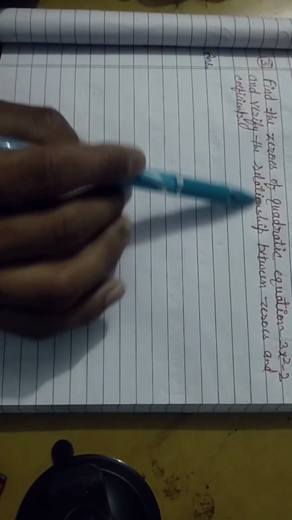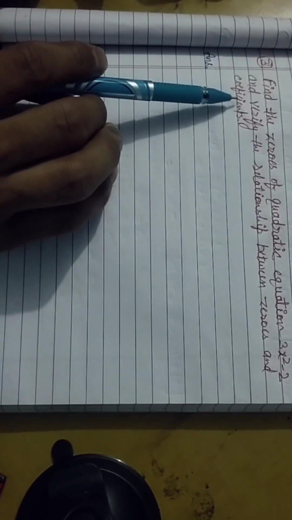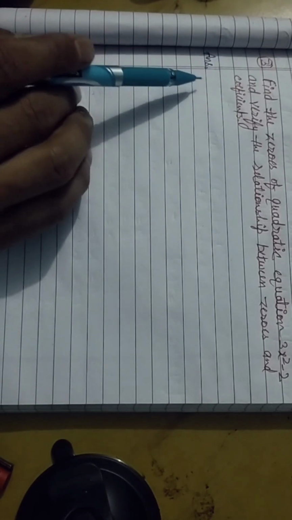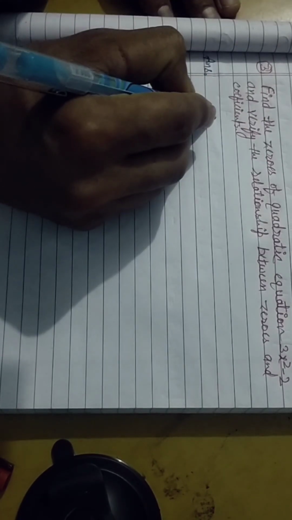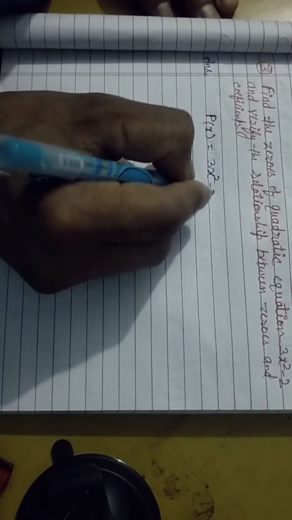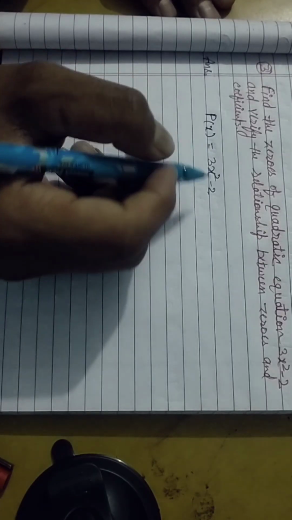First, we have to find the zeros of this equation, and after that, we will verify the relationship between zeros and coefficients with our golden formulas. First of all, let f(x) equal 3x squared minus 2. Now we have to find the values of the zeros.